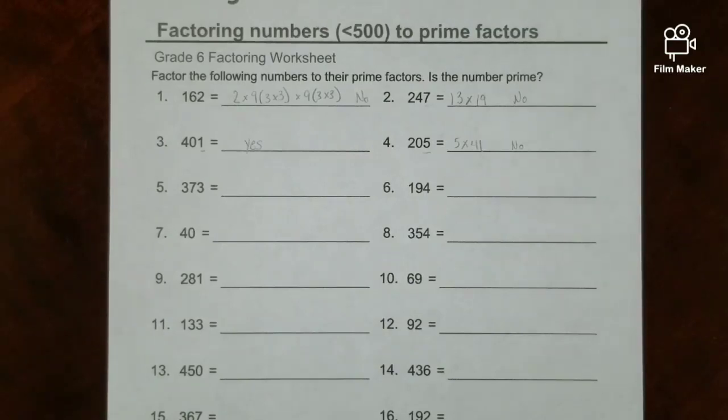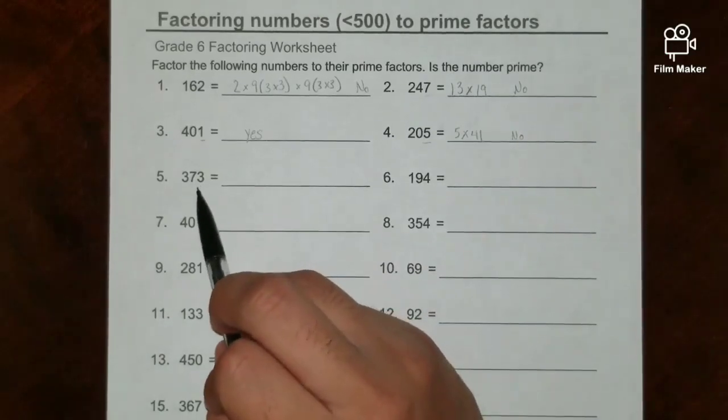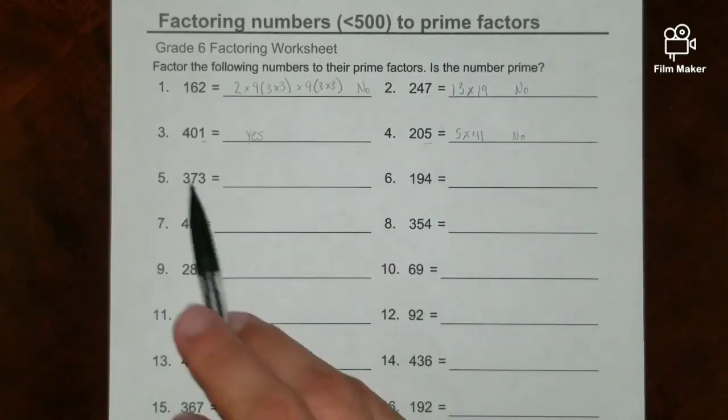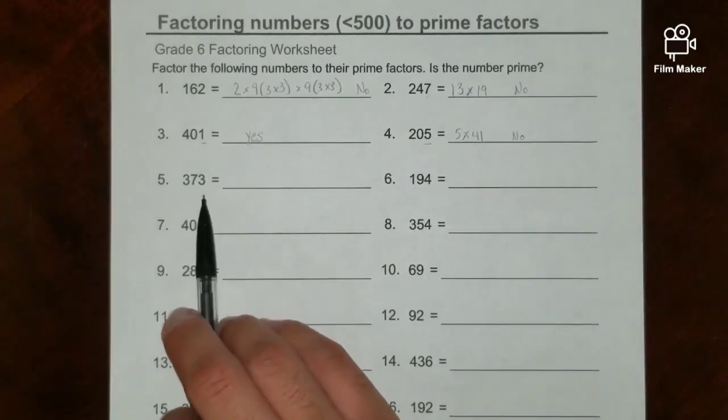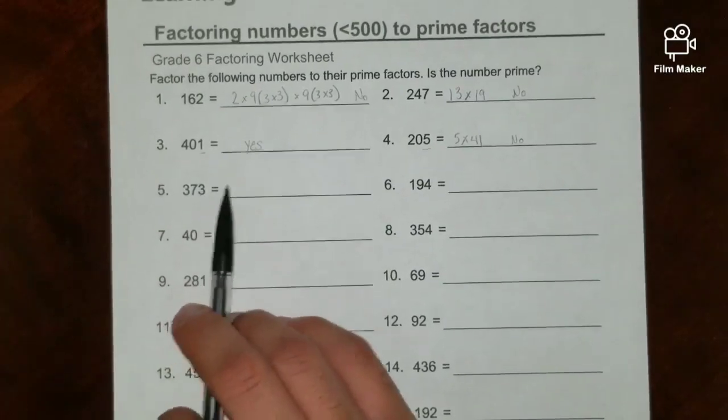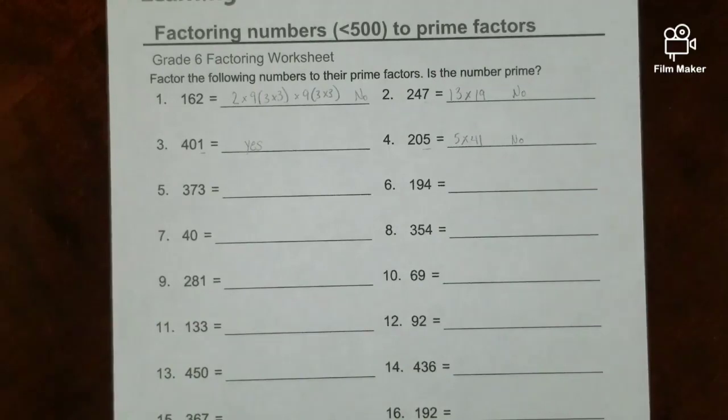Okay, for the next one we have 373. Right off the bat, we can tell that it's leaning more toward being a prime number since it doesn't have a 5, 0, or 2 here. So we can't divide it by 5, 10, or any even number. And since it's all odd numbers, this will make it a little harder to find a factor.